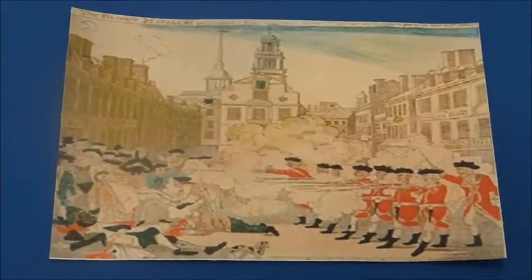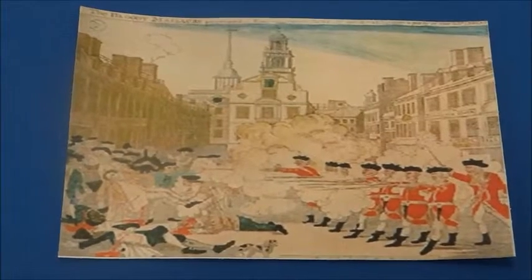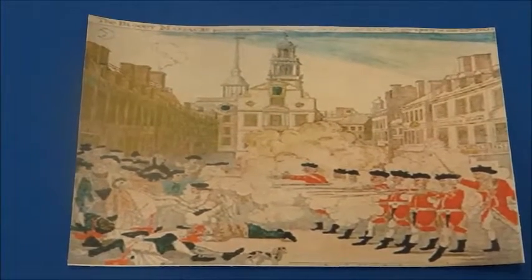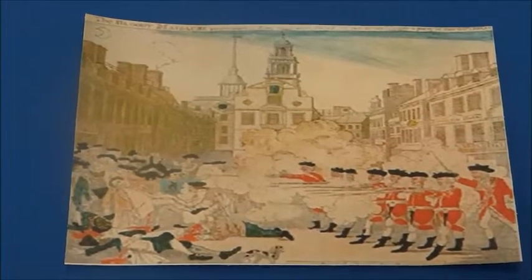Paul Revere called it the Bloody Massacre. It is also known as the Boston Massacre. It was highly exaggerated with this political cartoon by Paul Revere, making it one of the causes of the American Revolutionary War.